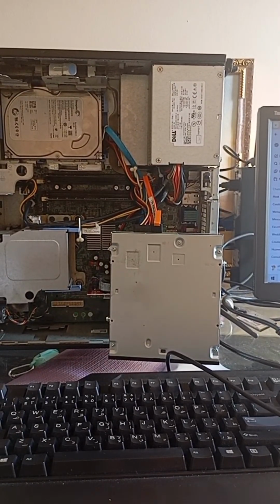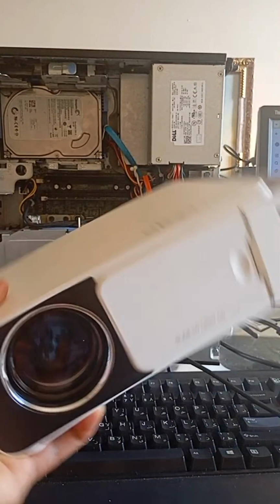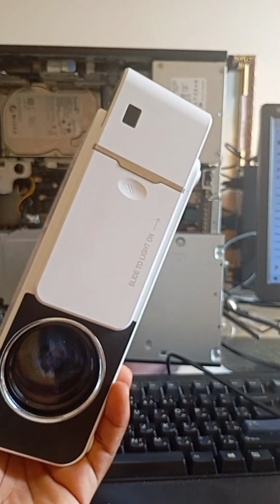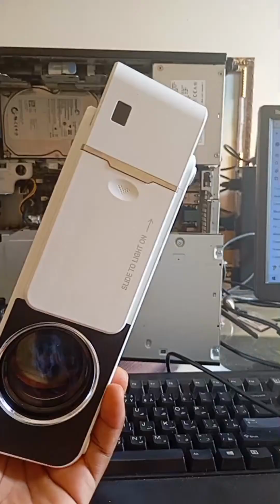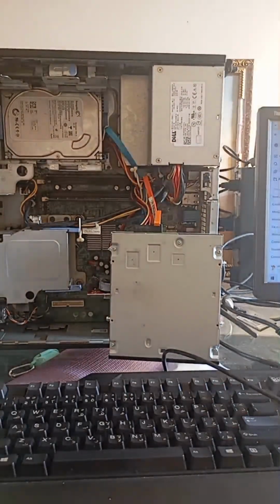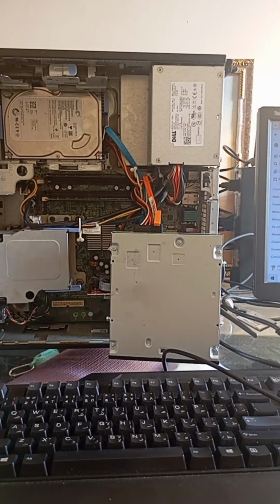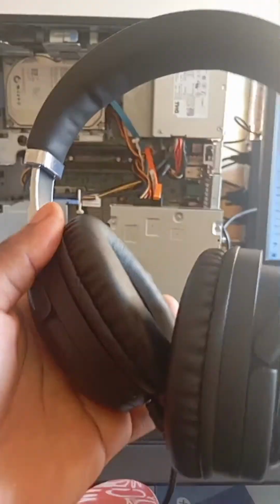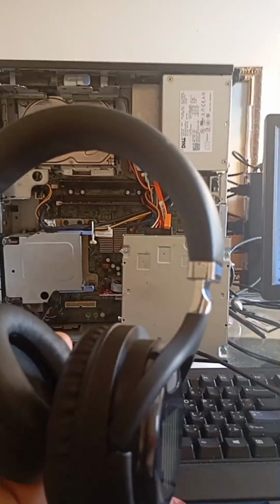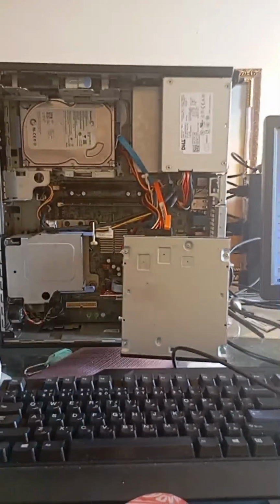But we don't have a monitor only. We have a printer, a speaker, a projector. Wow, I have the projector at my desk. So this is a projector, an output device. We have also got the headsets. Let me show you the headsets. Oh my God, the headsets are here. So the headsets are also an example of output devices.